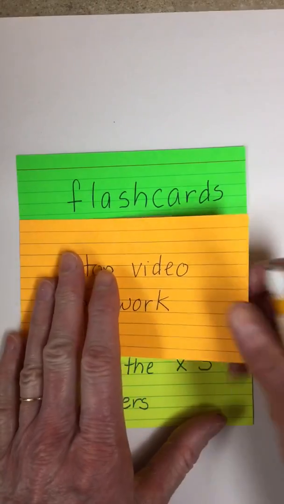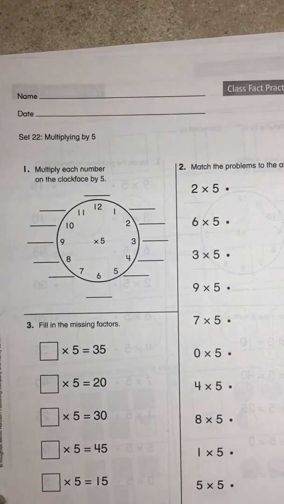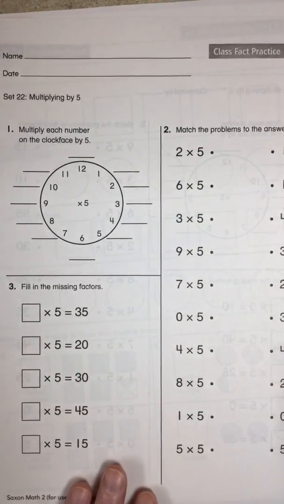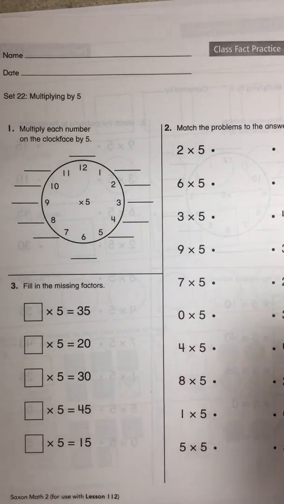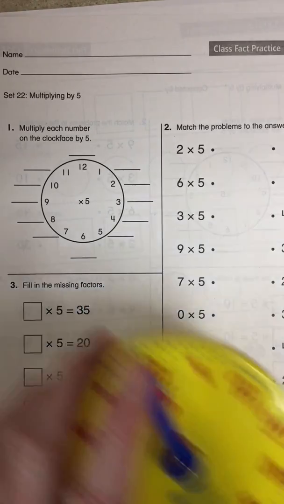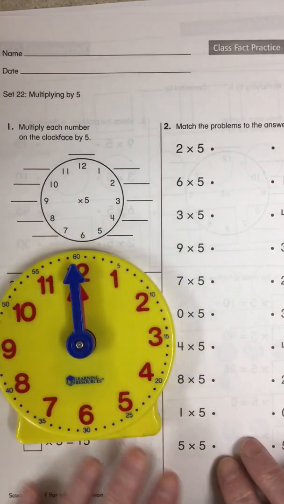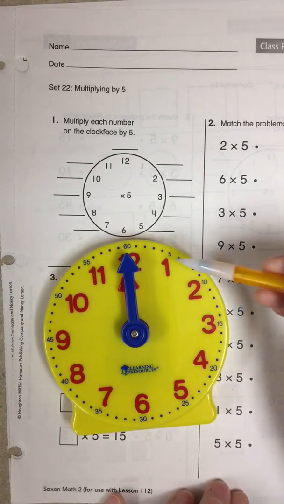Welcome back. Your fact practice sheet looks a little different today, and that's because they want you to notice that multiplication is all around you in the world, even on the clock. So here's a little clock, and we have been telling time.